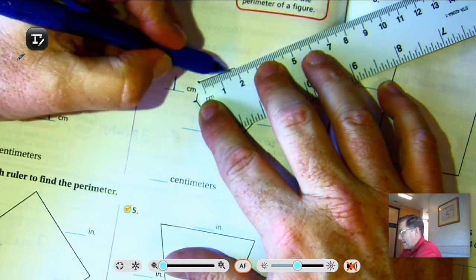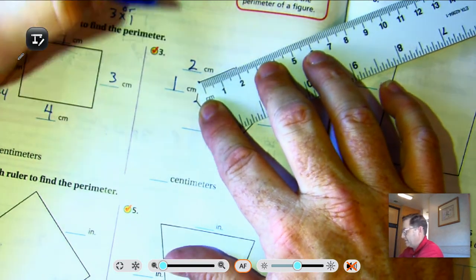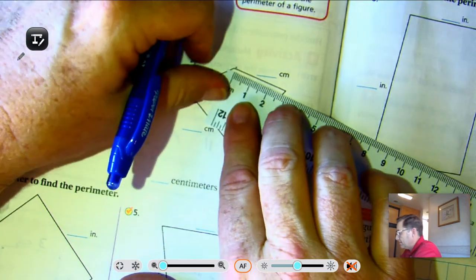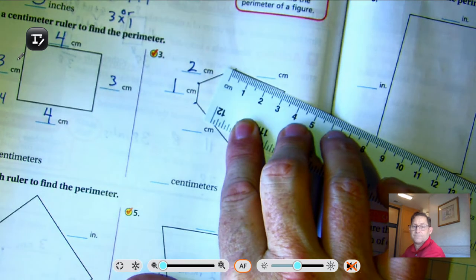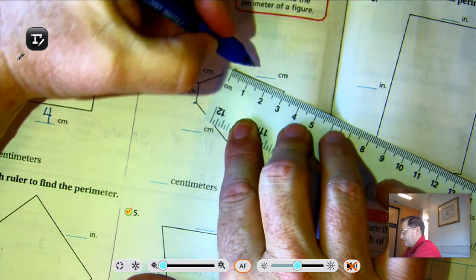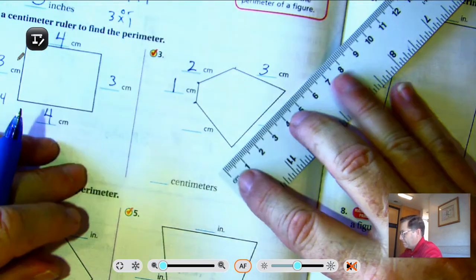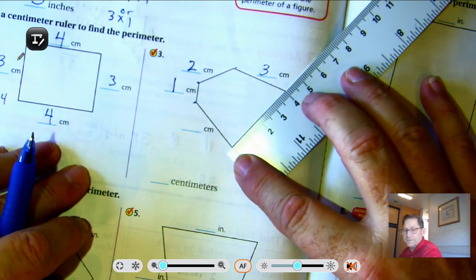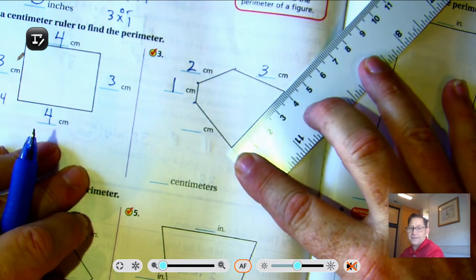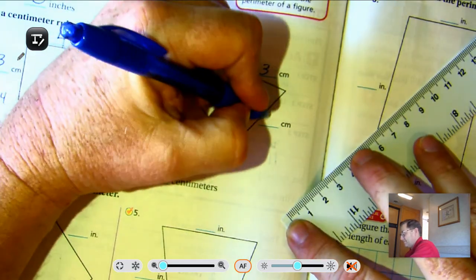This one is right at 2 centimeters. This side, 3 centimeters. This side stops at 4 centimeters.